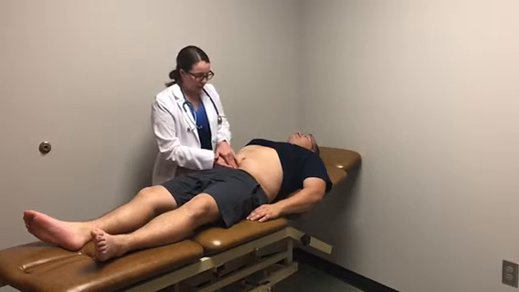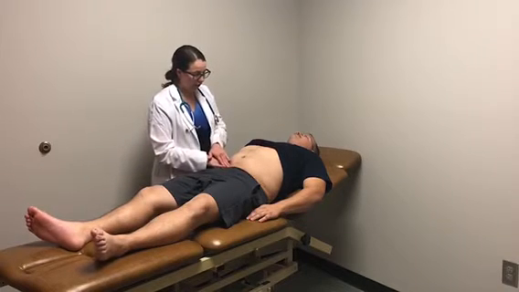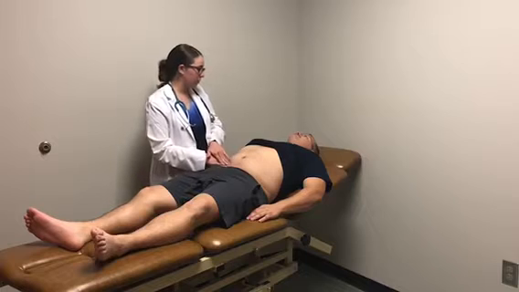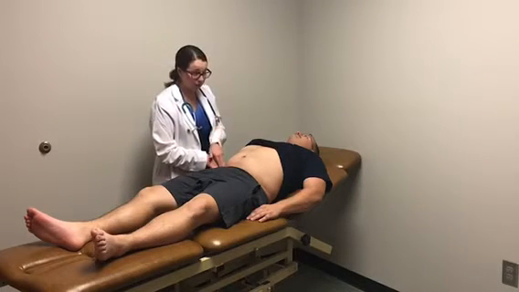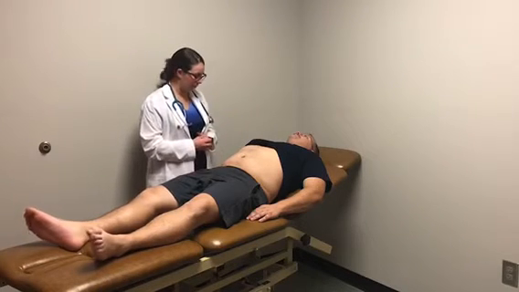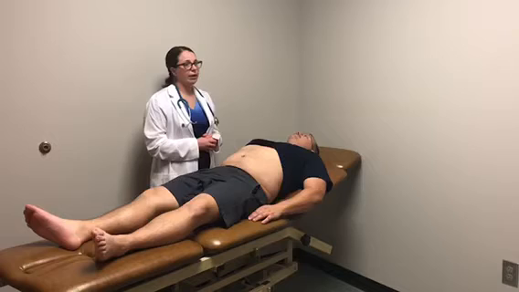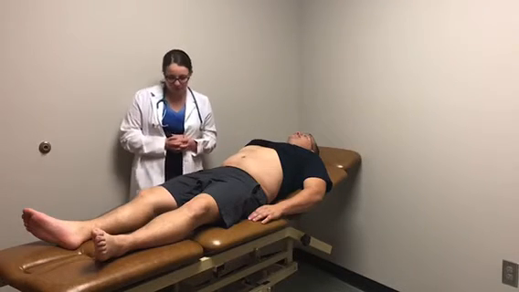And what you're doing is you're pushing in slowly, releasing quickly. And if on your release the pain is worse, then that's positive rebound tenderness. Over this point here, which would be McBurney's point, would be indicative of an acute appendix. Did you have any tenderness there over that right lower quadrant area? No. Okay, next is going to be the obturator sign, which is also an appendix test.